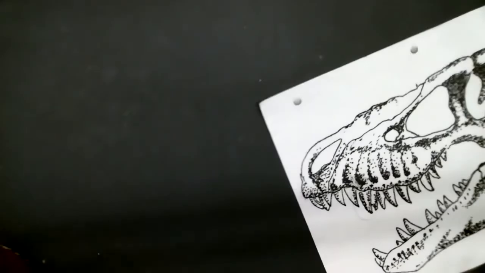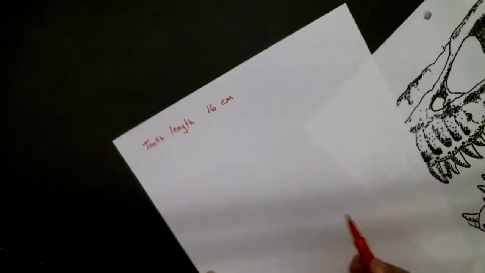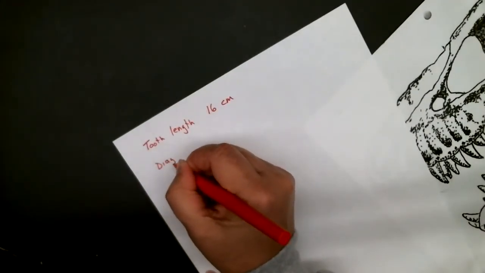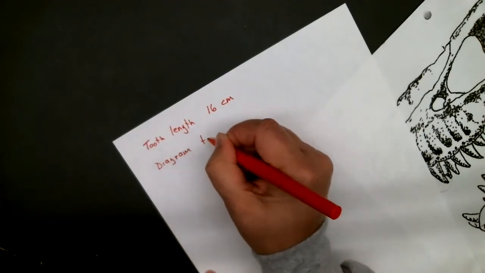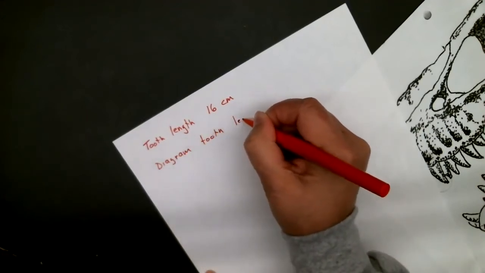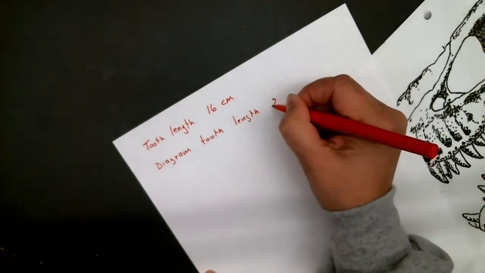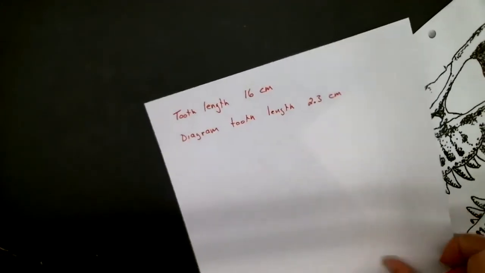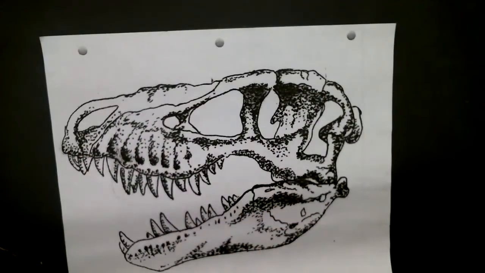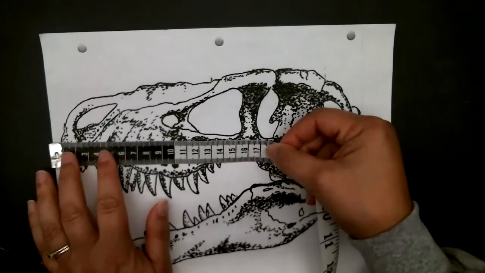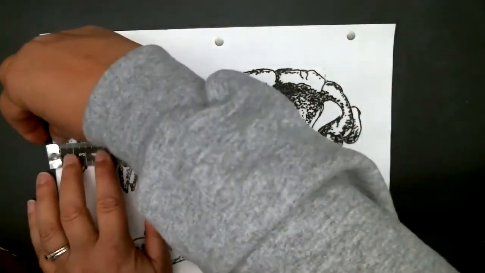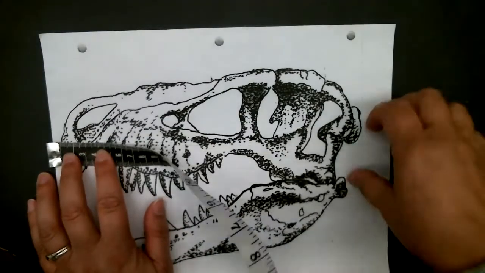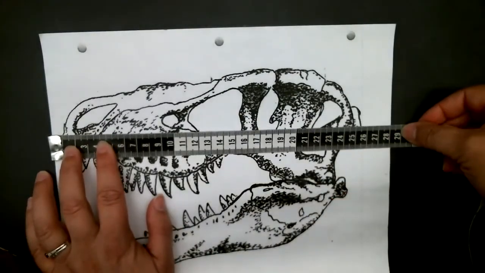So on the diagram, tooth length, 2.3 centimeters. All right. So now I'm going to measure the length of the skull. Again, I'm going to start there because that's obviously not long enough to be a whole centimeter.